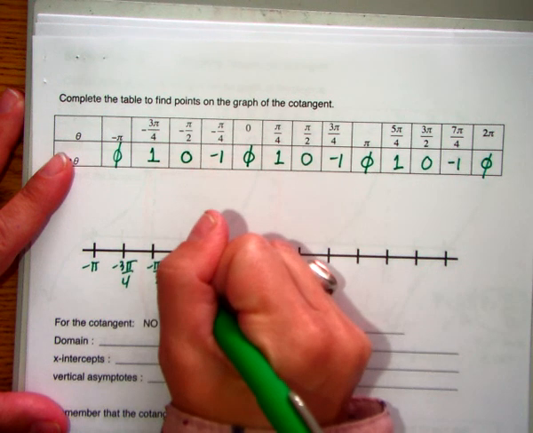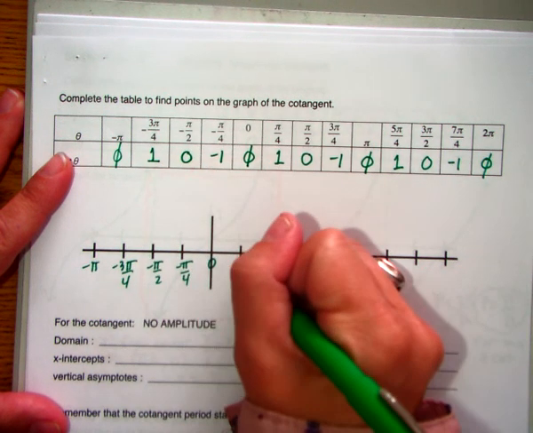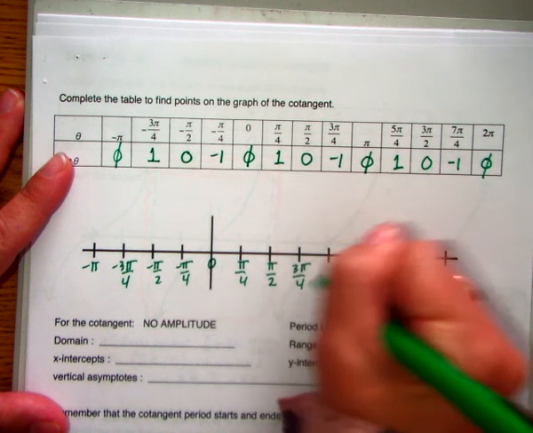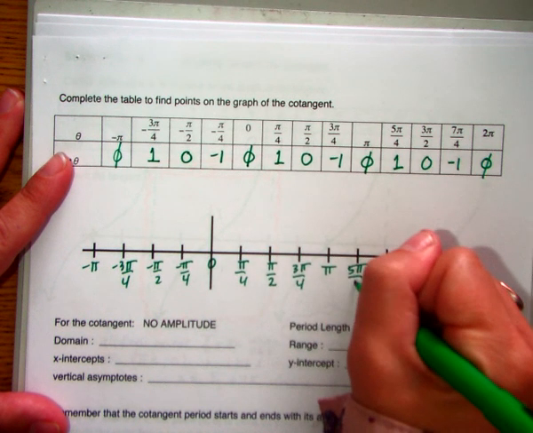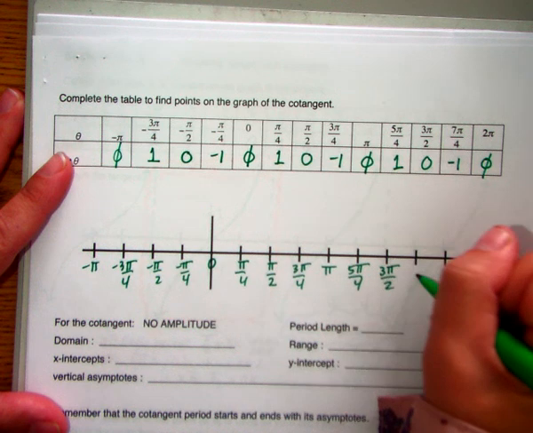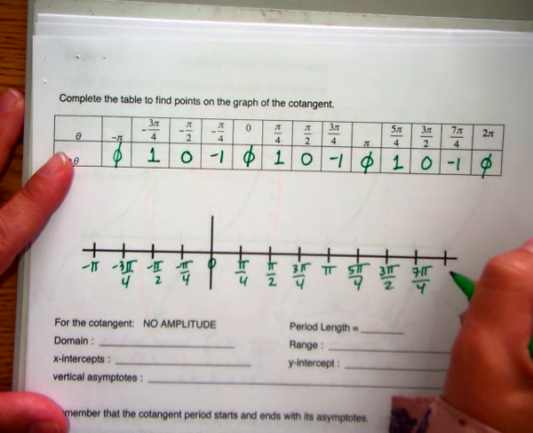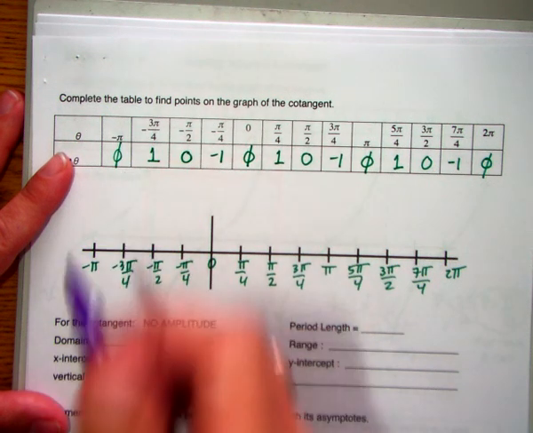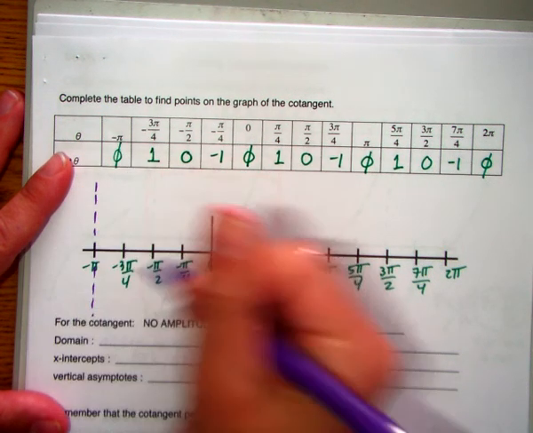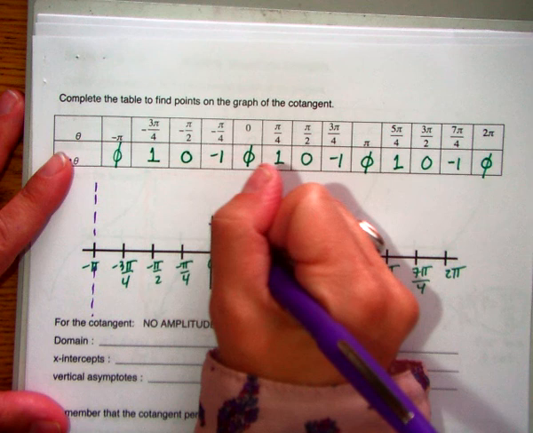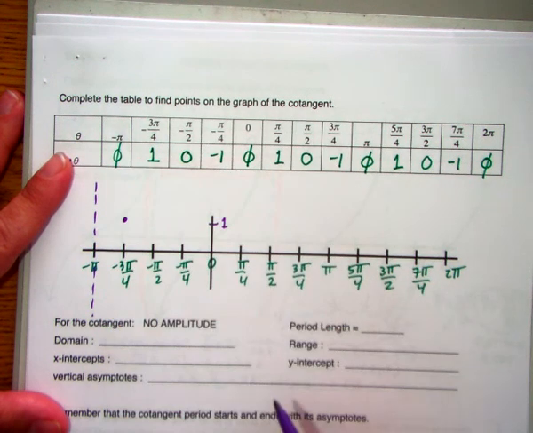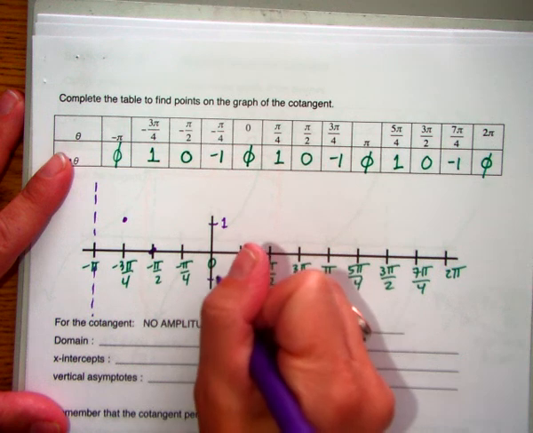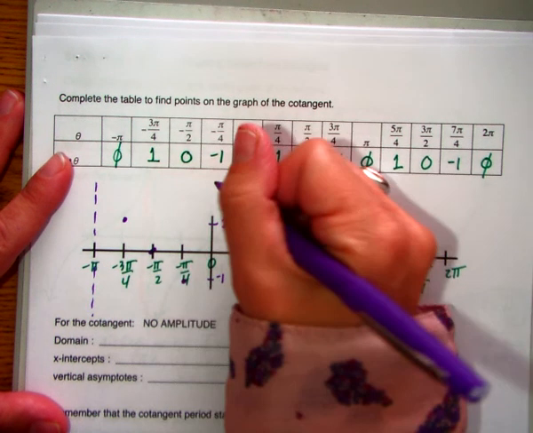Again, notice my scale has stayed the same. It's still pi over 4s. That are my tick marks, my units. Because this is going to have the same period of pi. All right, so asymptote at negative pi. Negative 3 pi over 4, I'm at 1, so that's up here. Then negative pi over 2, I'm at 0, and then negative pi over 4, I'm at negative 1, so that's down here, and I have an asymptote.